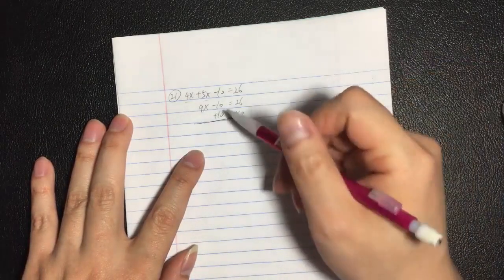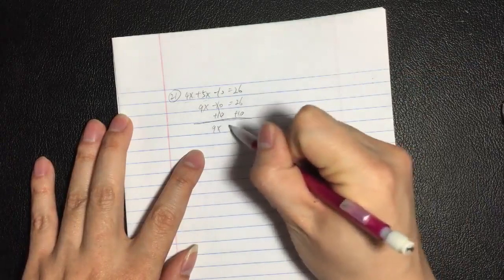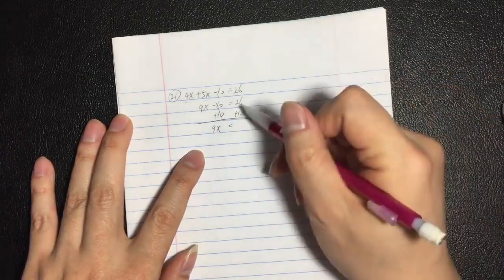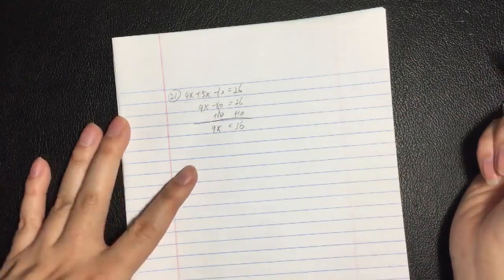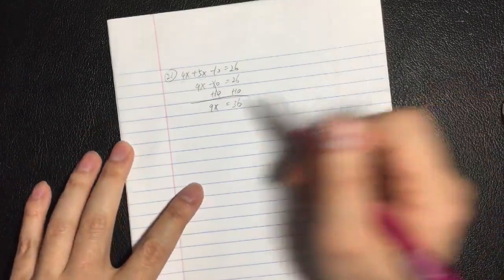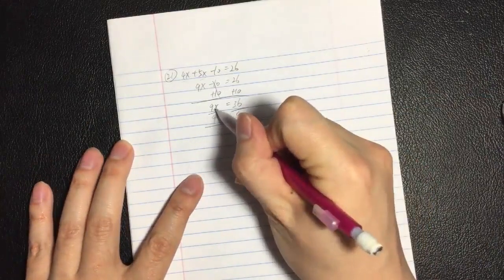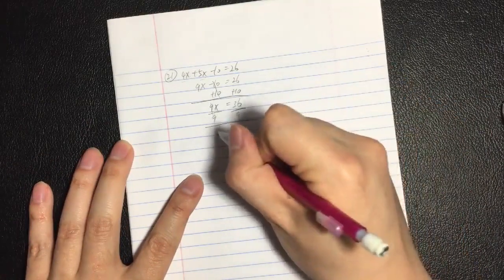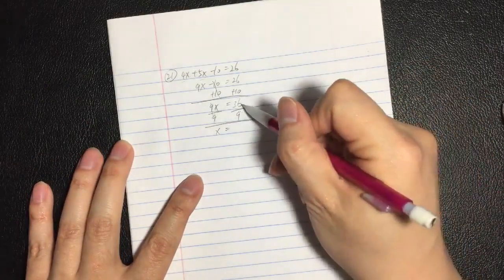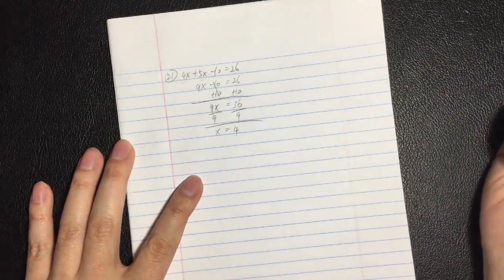Then on the left side, positive 10 and negative 10 get cancelled. We get 9x by itself. On the right side, 26 plus 10 is 36. Then to get x by itself, I divide both sides by 9. 9x divided by 9. Number 9 on the top and the bottom get cancelled. We get x by itself. 36 divided by 9 is 4. So the answer is x equal to 4.